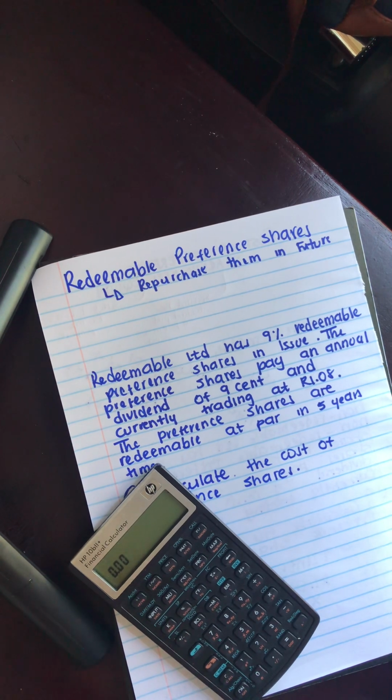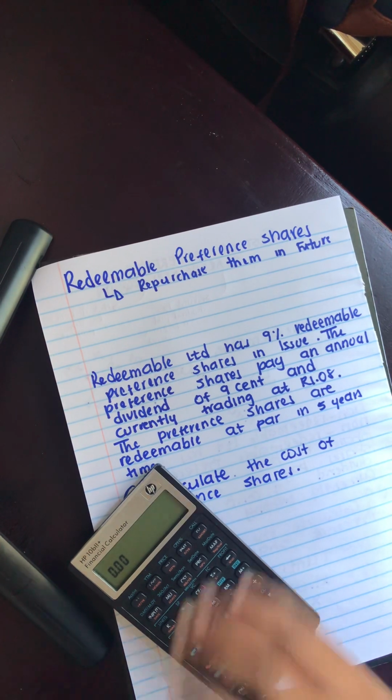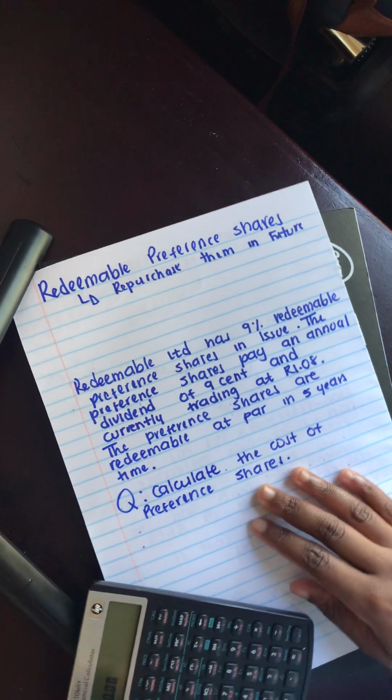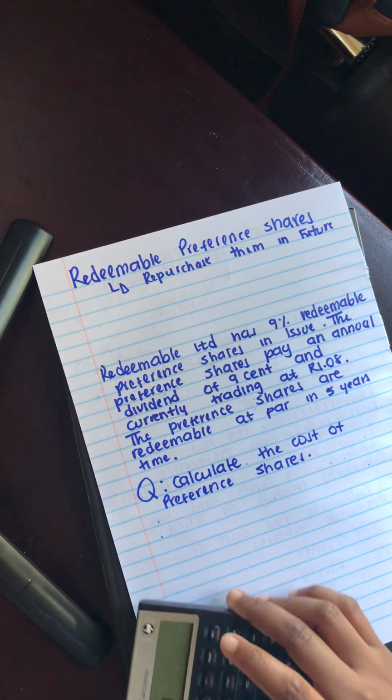In this example, we are told that it has 9% redeemable preference shares in issue. The preference shares pay an annual dividend of 9 cents and are currently trading at 1 rand 8 cents. The preference shares are redeemable at par in 5 years' time. So that's the maturity period.